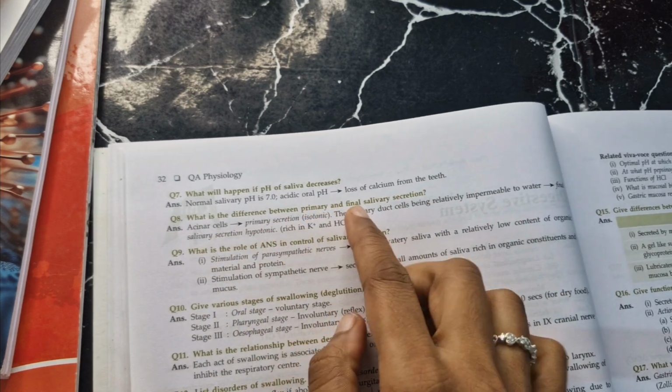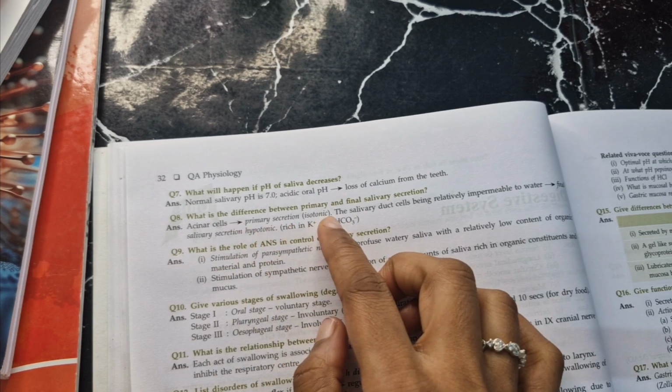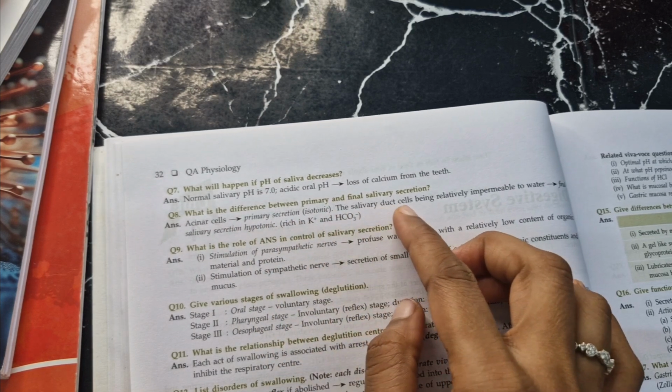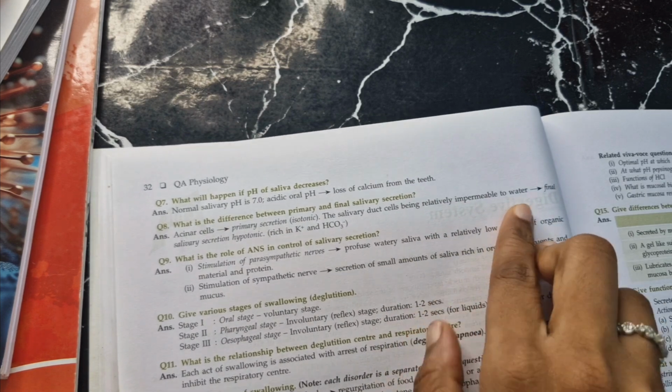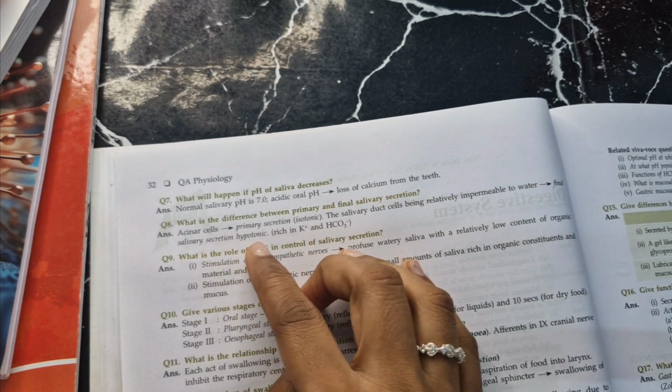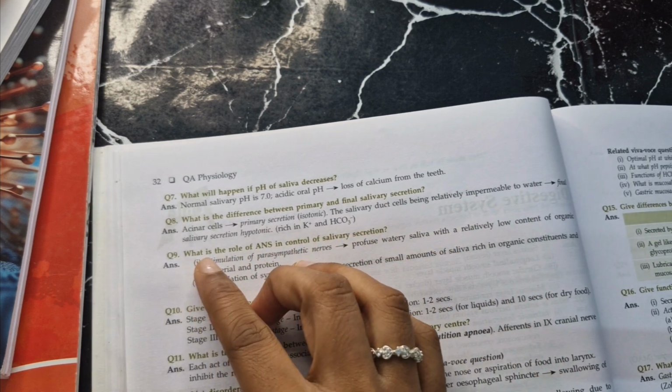What is the difference between the primary and the final salivary secretion? The primary secretion is isotonic, and the salivary ducts are relatively impermeable to water. Finally, the salivary secretion is a hypotonic solution, rich in potassium and bicarbonate.